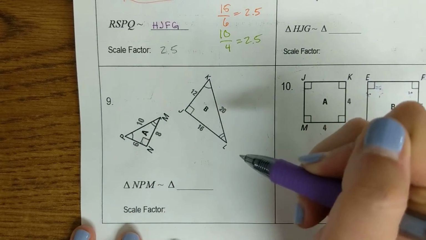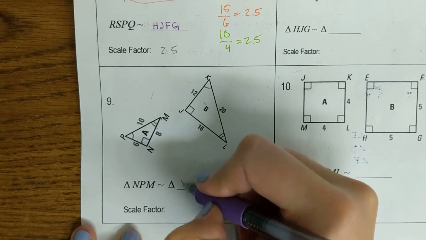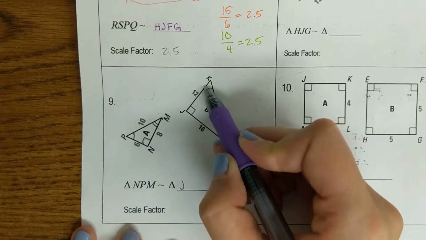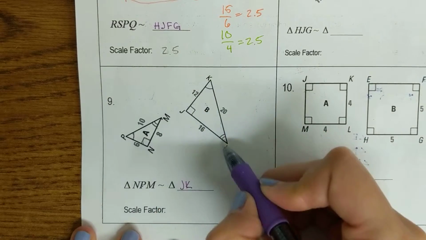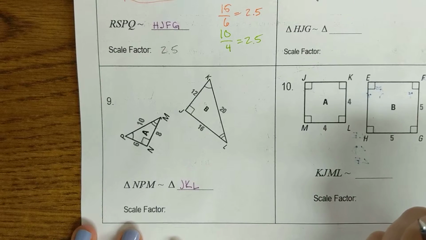NPM. That's what we're going to do on here. The right angle, J, what corresponds with P? The 1 angle mark, so K. What corresponds with M? 2 angle marks? L does. M corresponds with L.